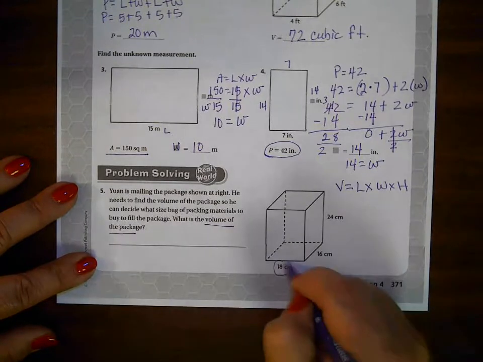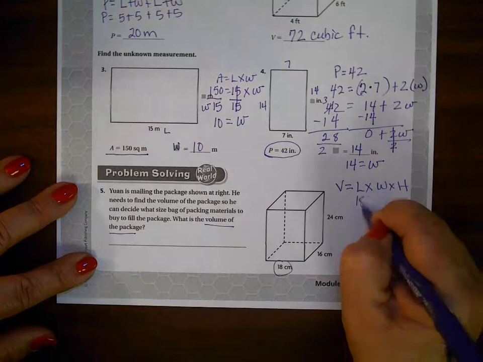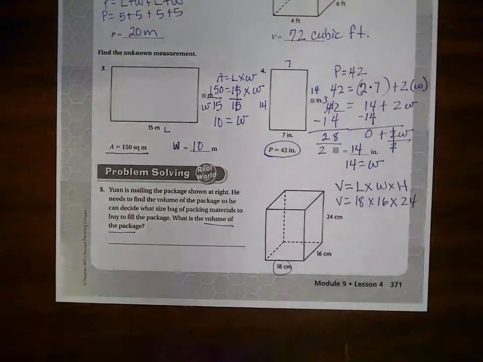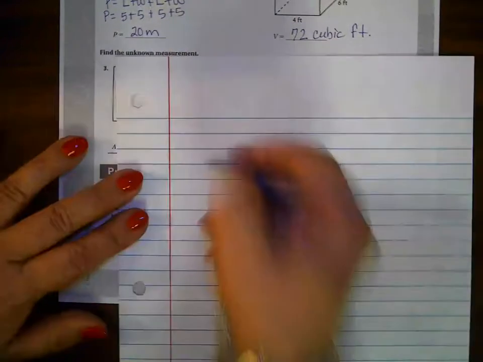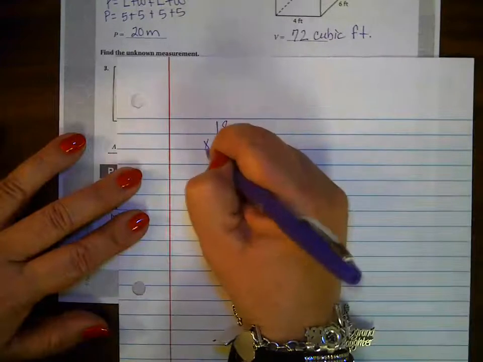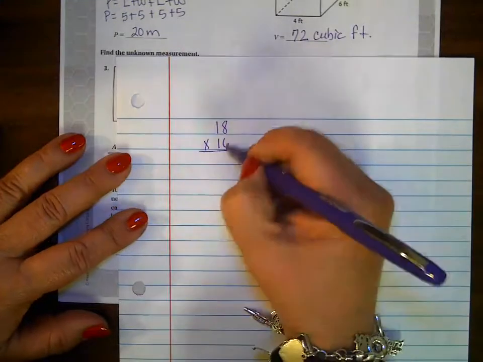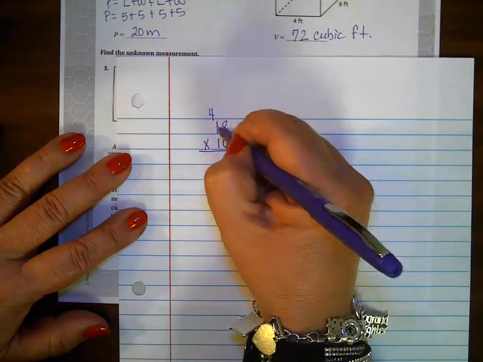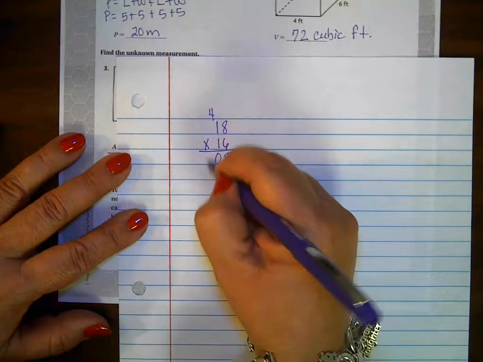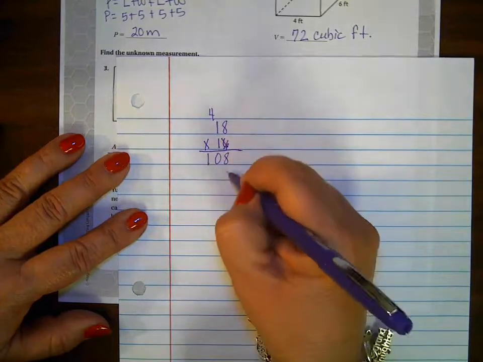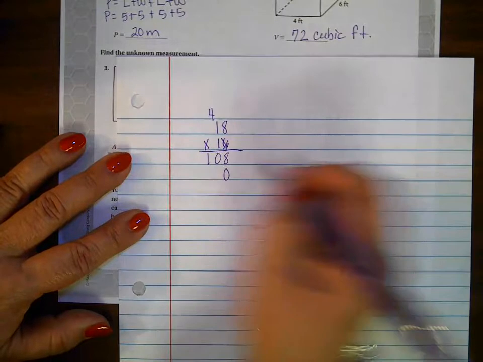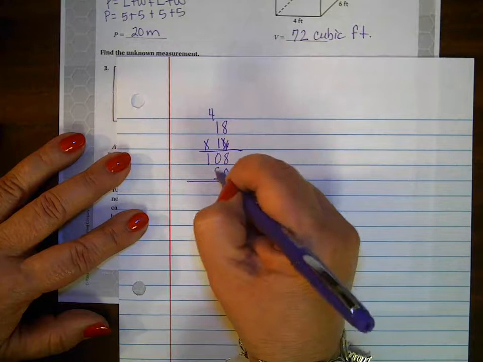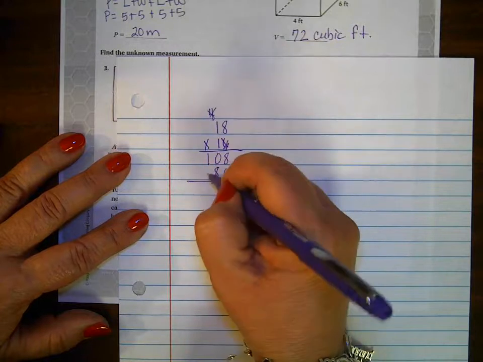So now I'm going to insert the numbers. So I have 18 times 16 times 24. I'm going to get a scratch sheet of paper, and I'm going to multiply 18 times 16. 6 times 8 equals 48. Regroup my 4. 6 times 1 is 6, plus 4 is 10. I'm done with my ones, and I'm going to put a 0 for my hero. Starting in the tens, 1 times 8 equals 8. 1 times 1 is 1.